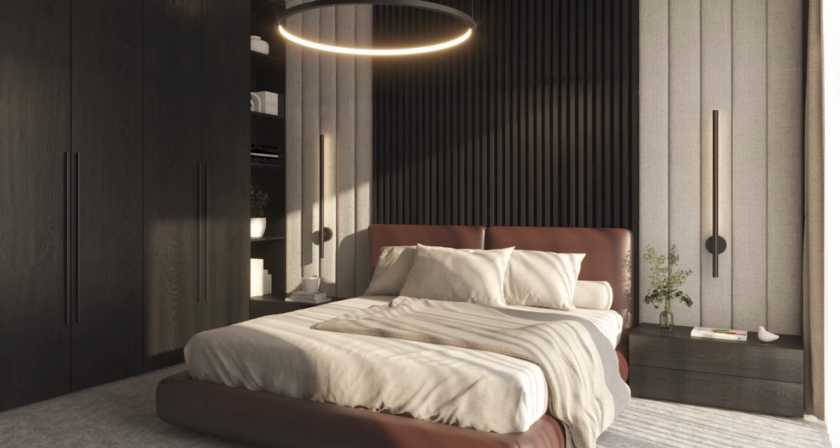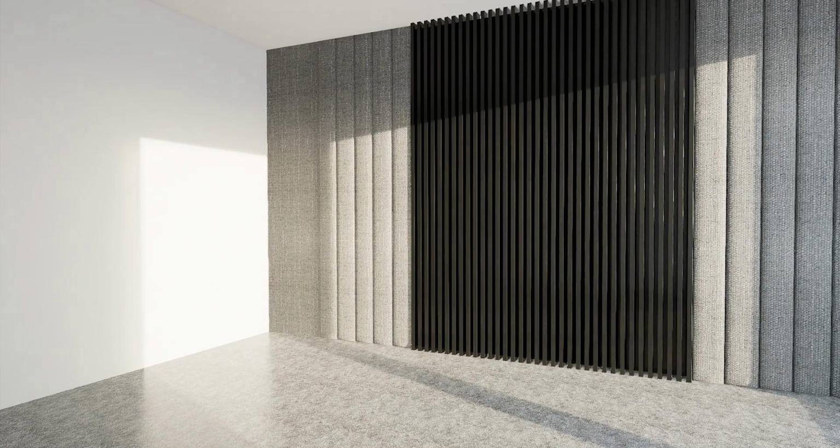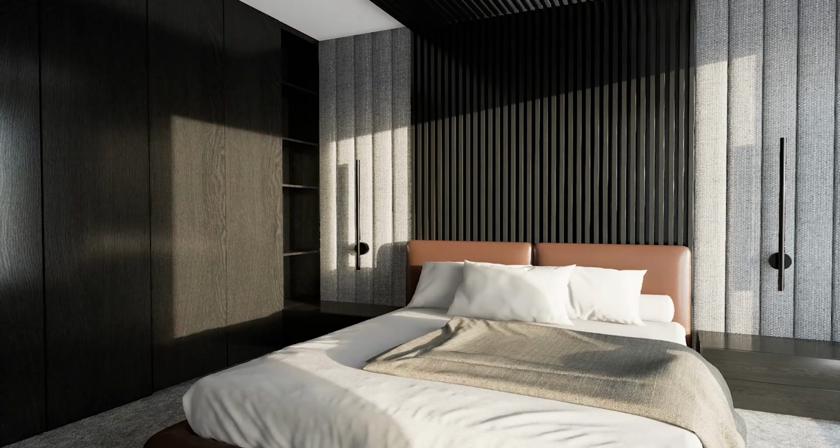Hi everyone! As promised, in this video we will see how to make an animation in D5 and compose a room gradually, as you can see here.